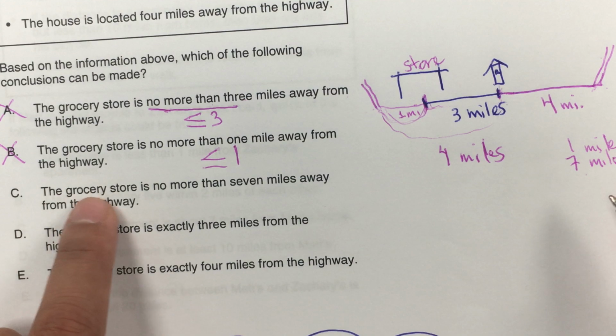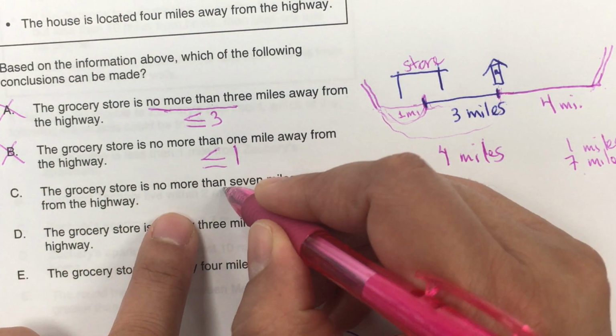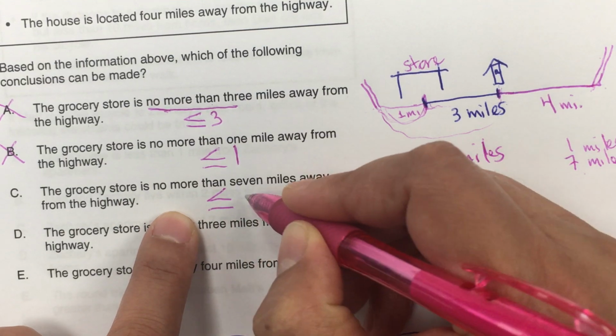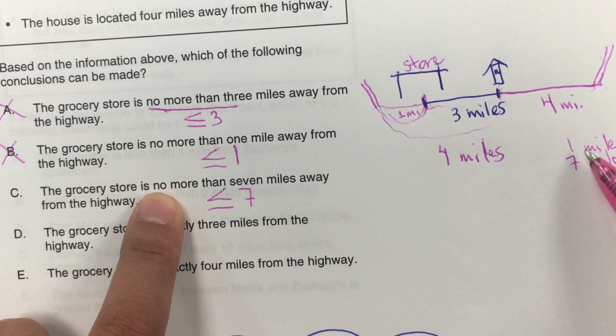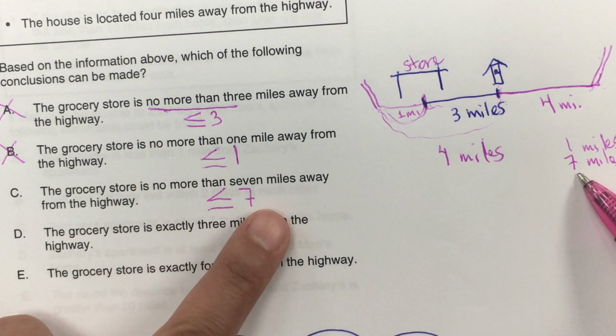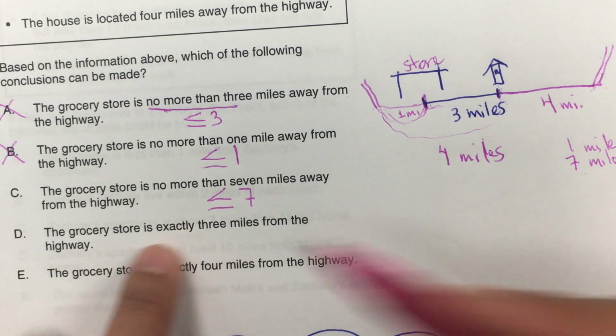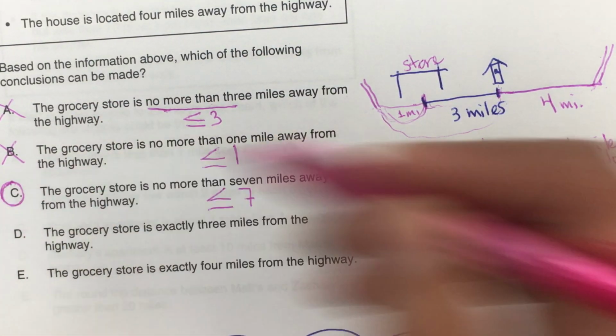Letter C says the grocery store is no more than 7 miles. So it's less than or equal to 7 miles. That's what it's saying in here. So yes, it can be 1 or it can be 7. The equal includes the 7, so that is a possibility, okay? Because it could be one or the other.